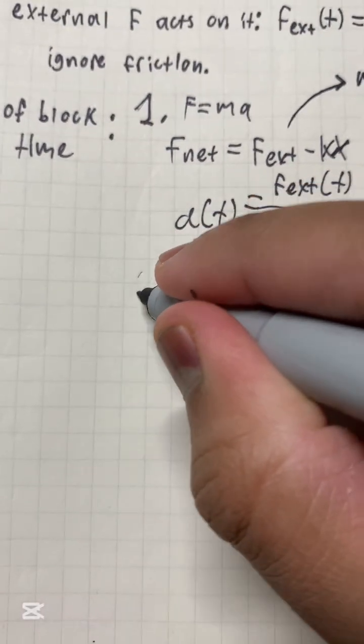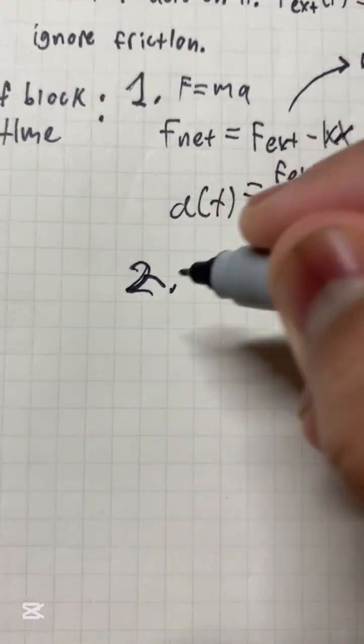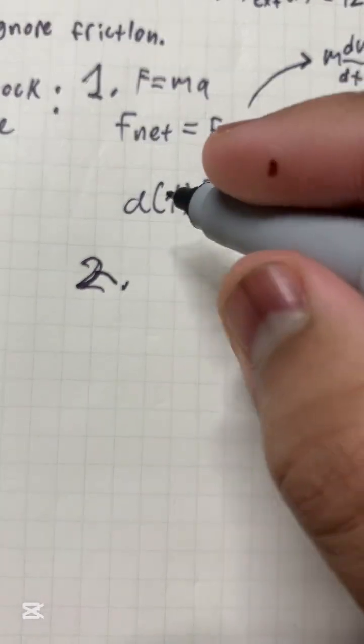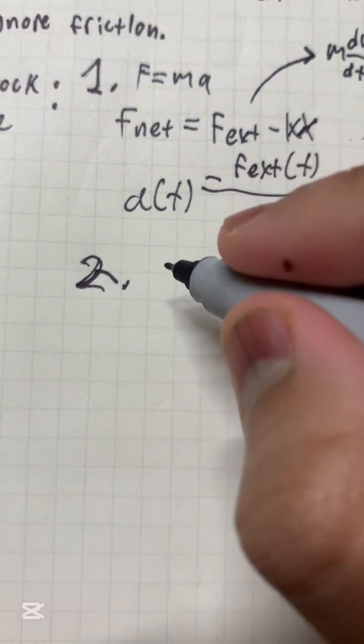Now we have to find velocity, and to do that we're going to integrate both sides. Step 2 is to find velocity. To do that we're going to integrate both sides of the equation.